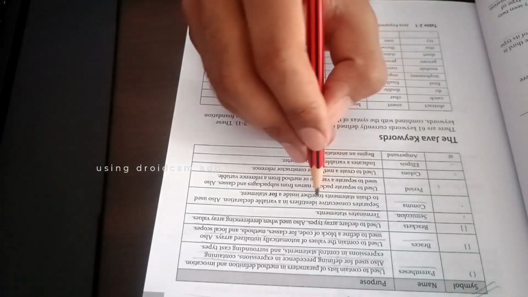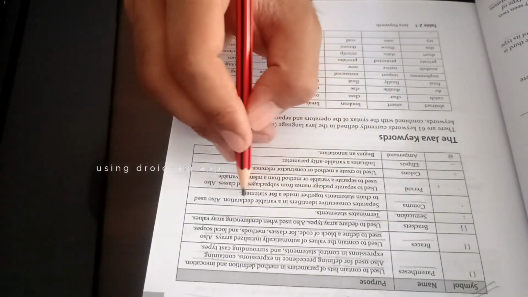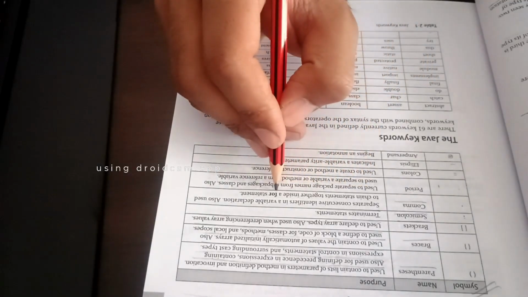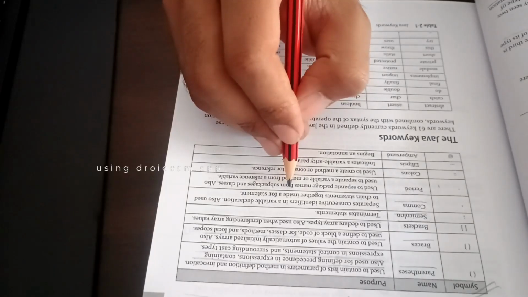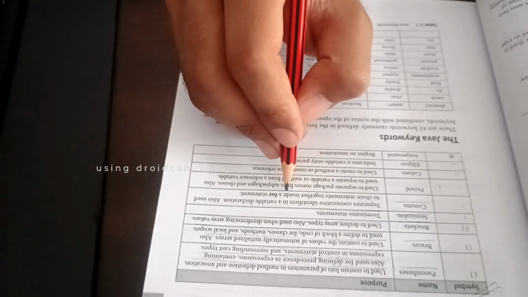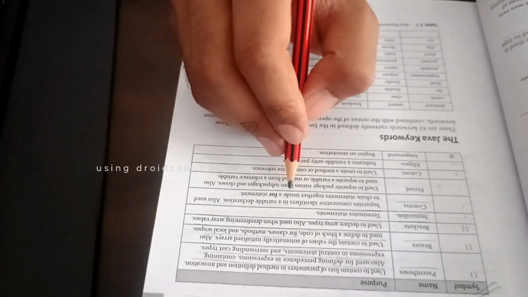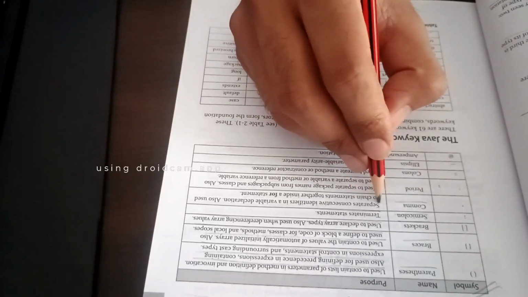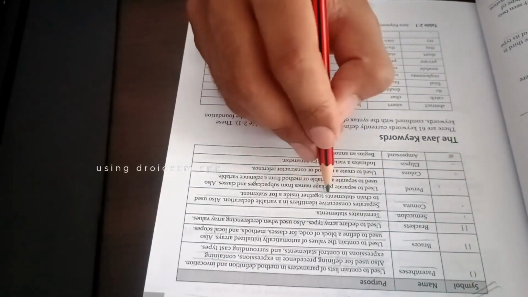Comma separates consecutive identifiers in a variable declaration. Also used to chain statements together inside a for statement. When chaining statements, I don't know, I would have to look into that. Maybe it will show it differently.